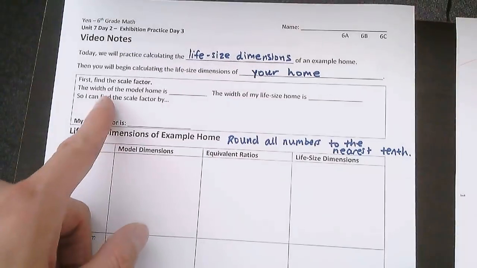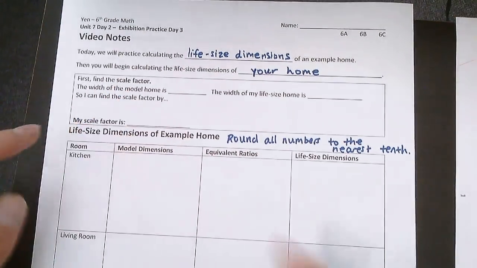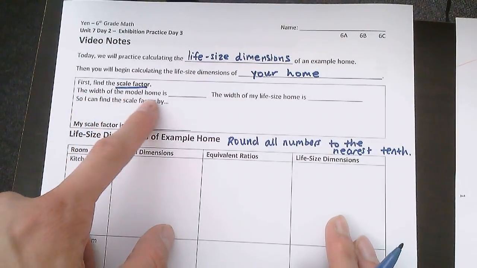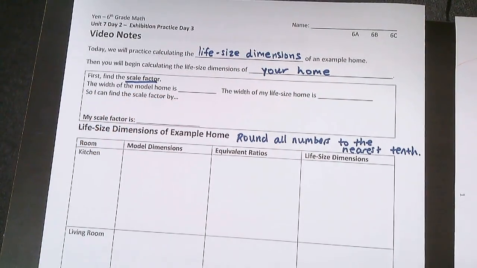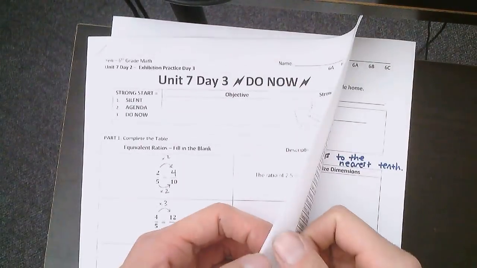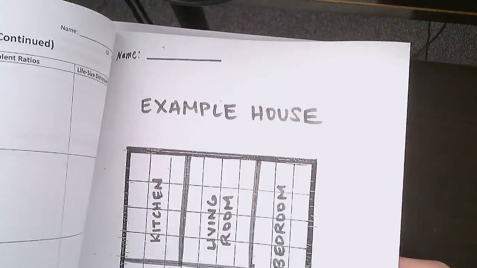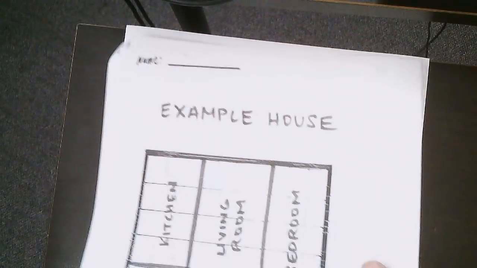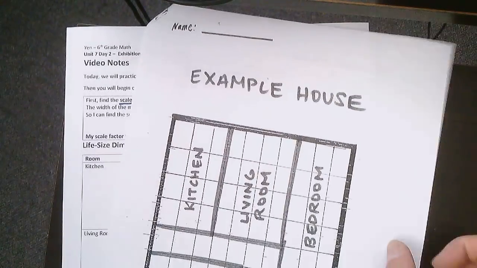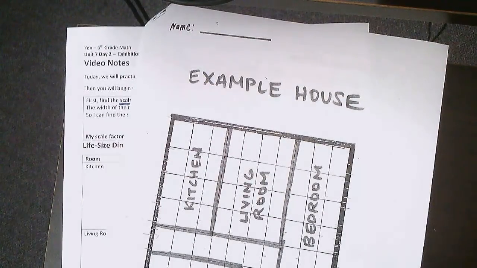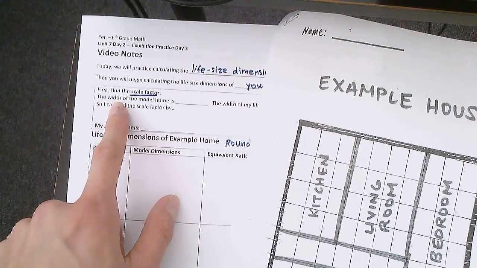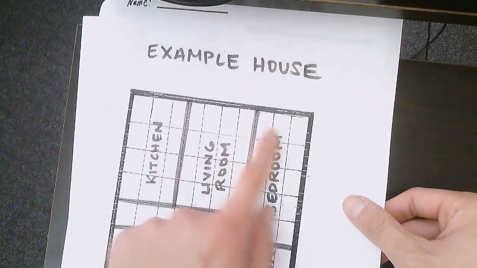To do all this work, we first have to calculate what the scale factor is. So we have to figure out what is the width of our model home. For that, in your packets, I want you to go to the last page where it says example house, and tear that out, because you're going to want to use this a lot. So have this out separately. Here's our example house, and we want to figure out what the width is. That's how wide this example home is.